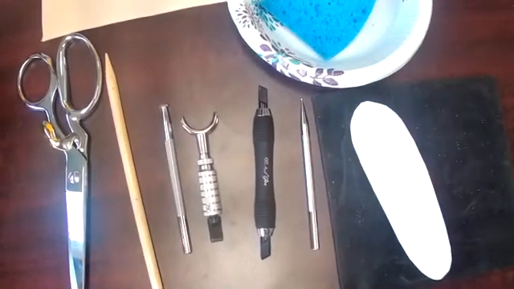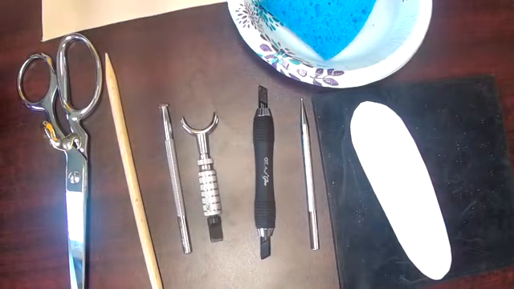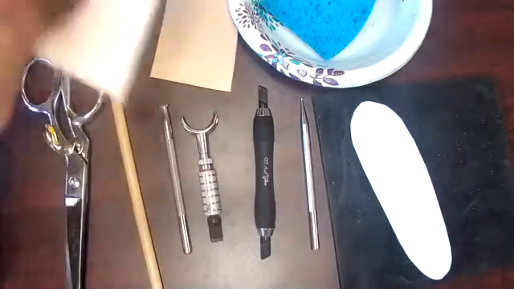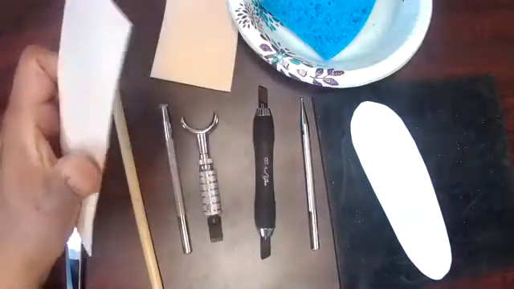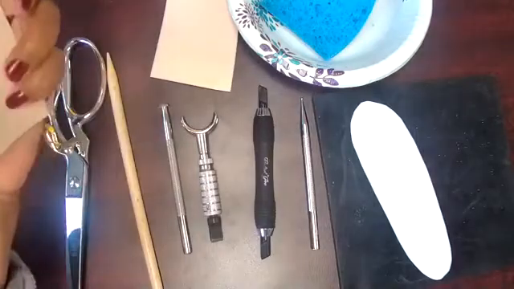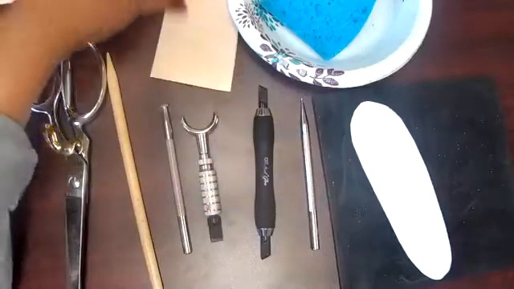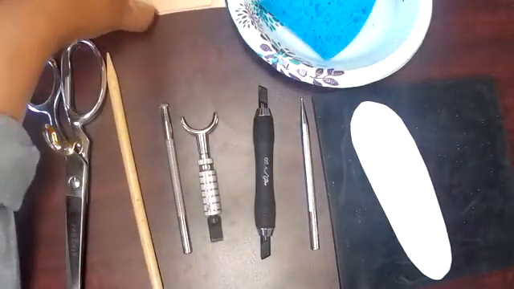Okay, today we're going to be learning how to create a feather on leather, a leather feather. And this is the leather here. This leather is 2 to 3 ounces. It shouldn't be any thicker than that. This is a lot easier to work with.